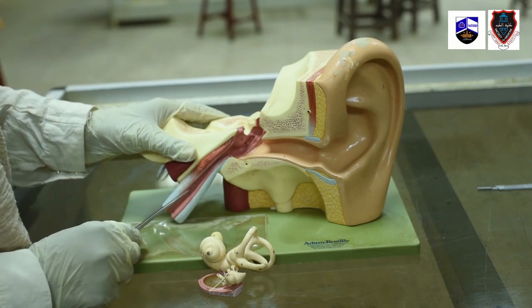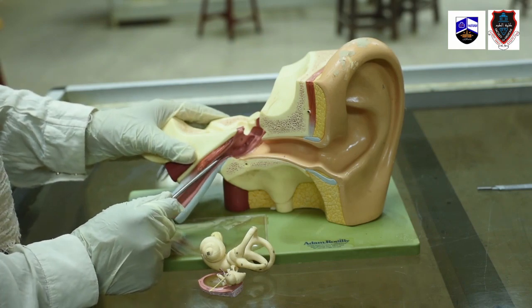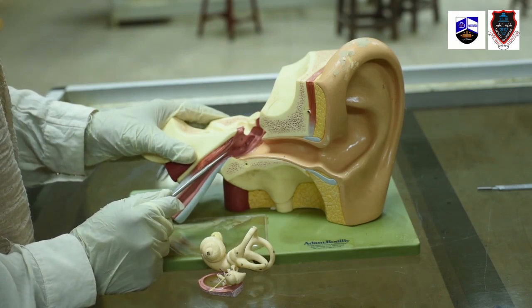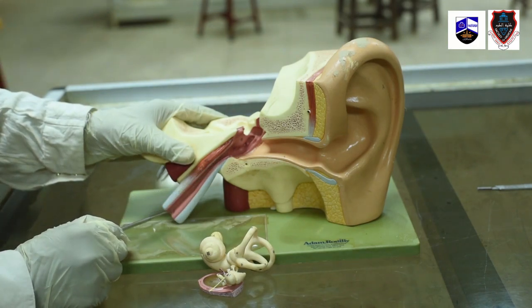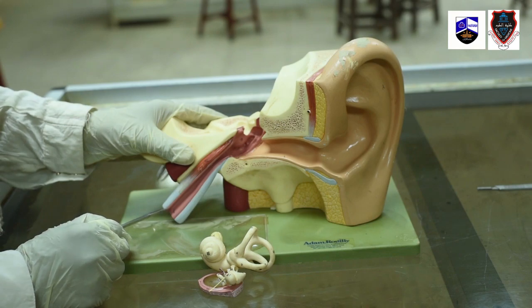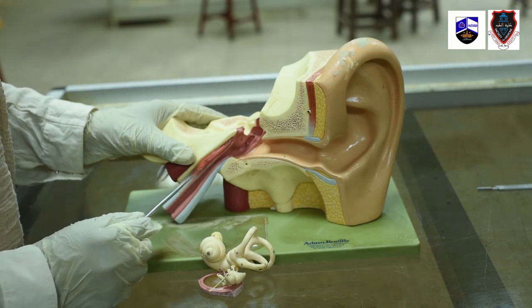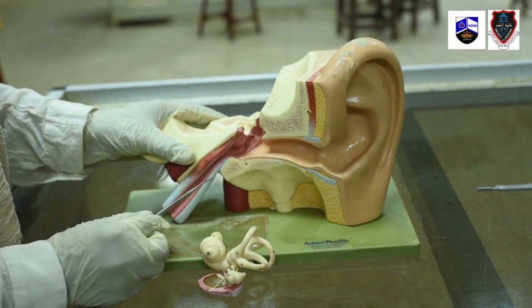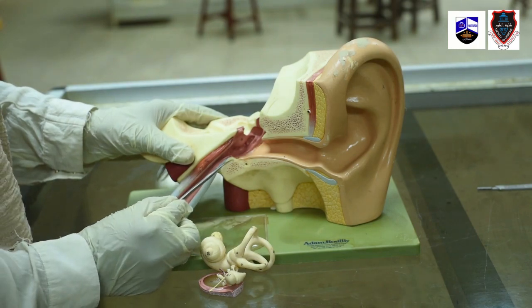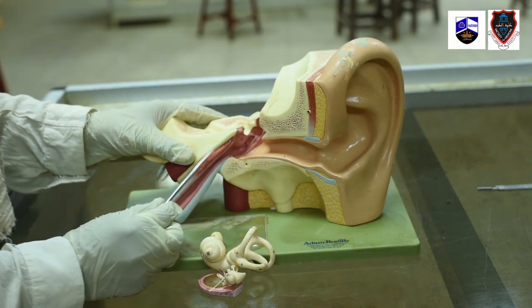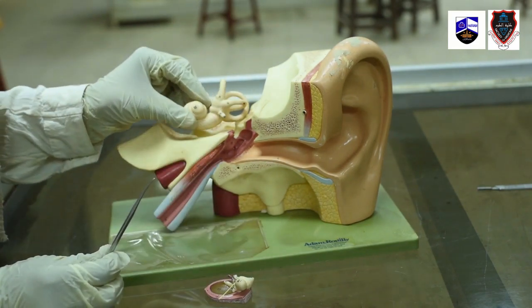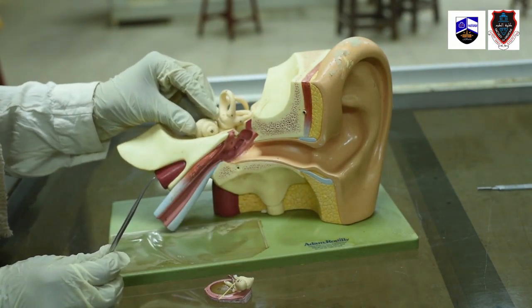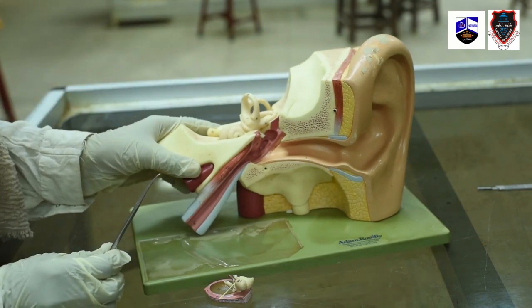Regarding the Eustachian tube, the upper opening is opened at the middle ear cavity, and the second opening is opened at the nasopharynx. Its wall is formed of 2/3 cartilaginous tissue and 1/3 bone. Now we have finished the middle ear. Let's talk about the inner ear.